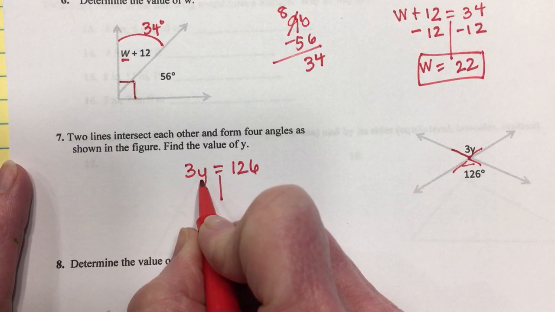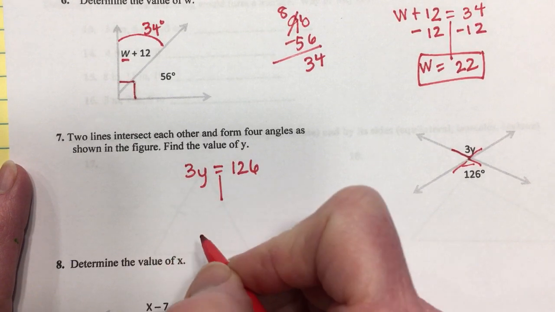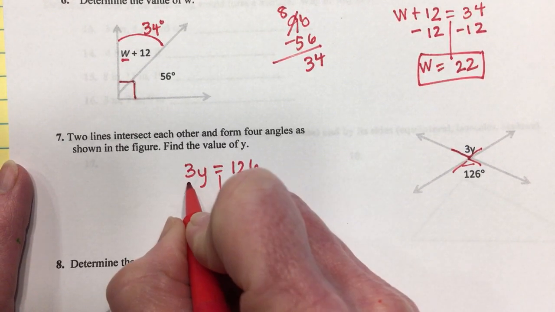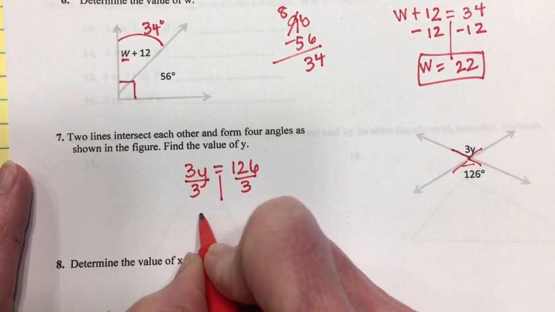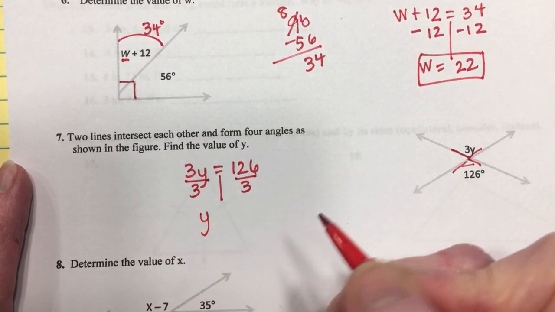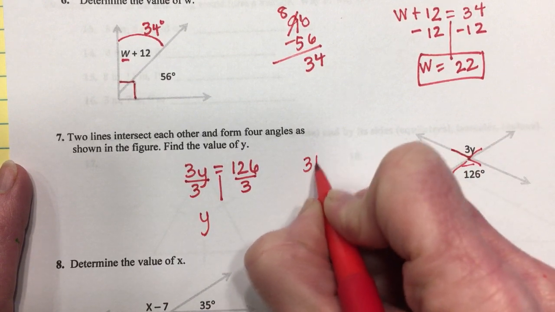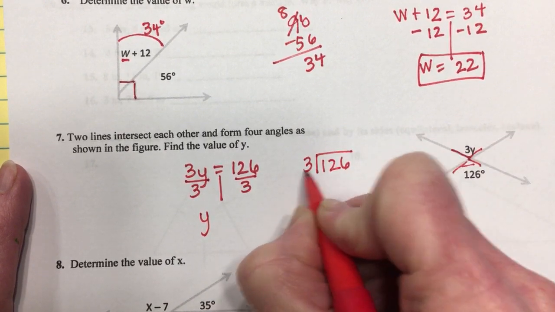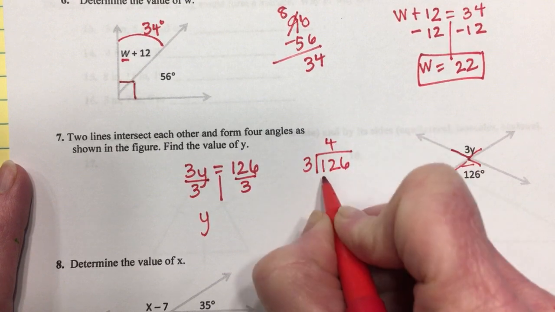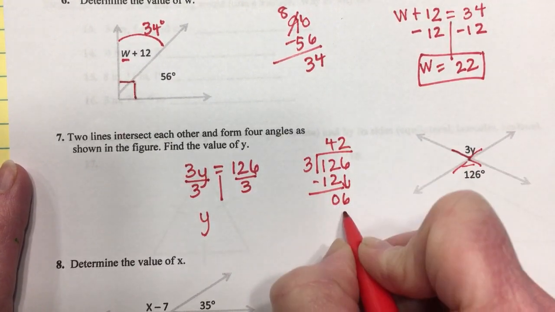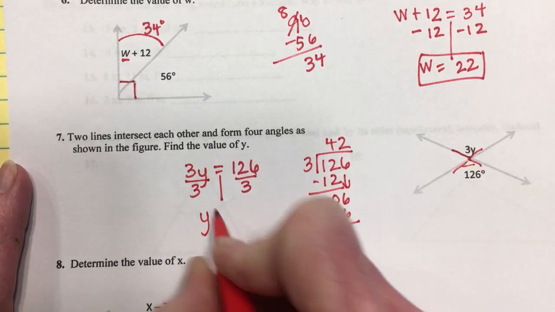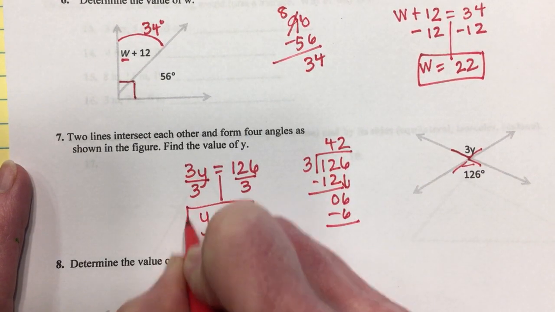So this means multiply 3 times y when I have a number next to a letter. So I'm going to do the opposite, which would be dividing. All right, so this is y. Over here, if I'm not sure what to do, I can always tie both. 3 won't go into 1, it'll go into 12 4 times. And then I bring down my 6, 3 will go into 6 2 times. All right, so my answer is 42.